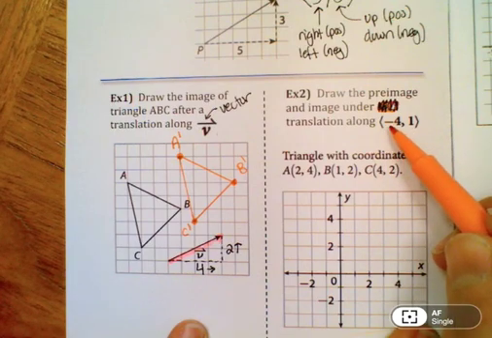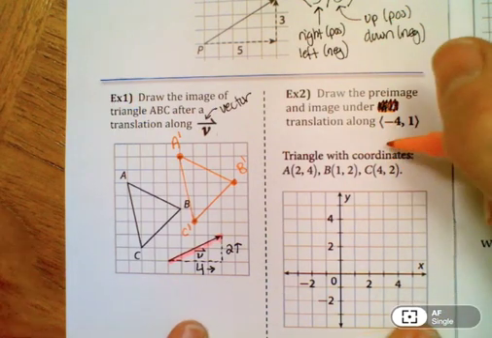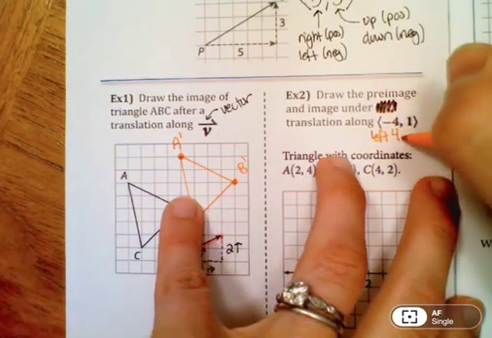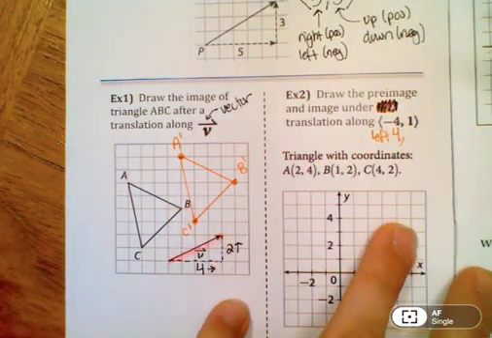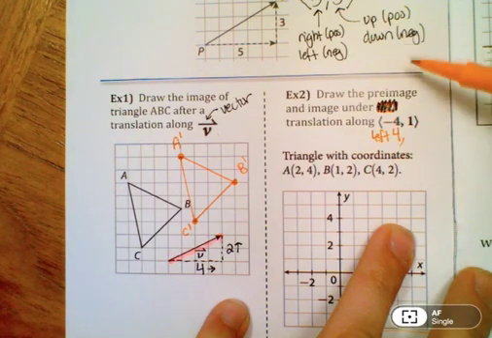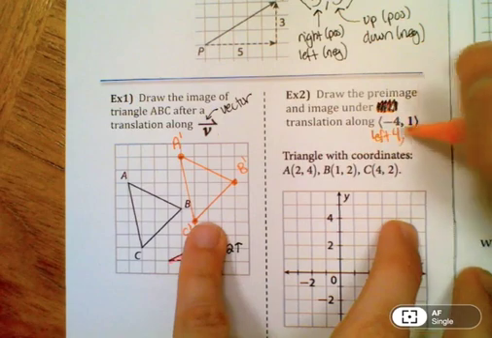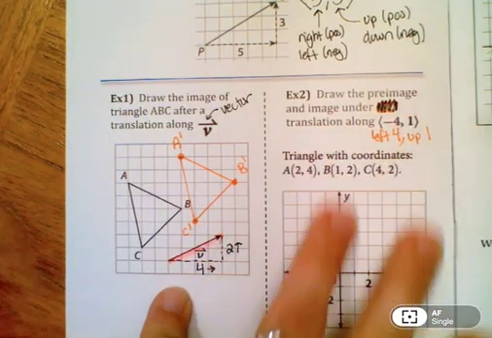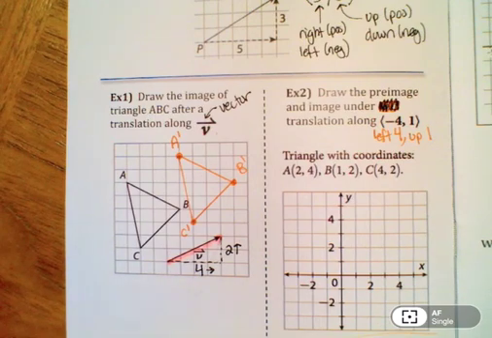And since it's negative, we're going to be going left. So I'm just going to write under this left 4. And then the 1, remember, like we wrote up here, it's positive, so that means we're going to be going up. So we're going to move each point left 4 and then up 1. So that's what that vector means.